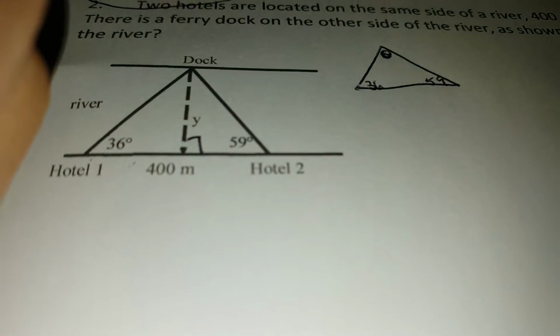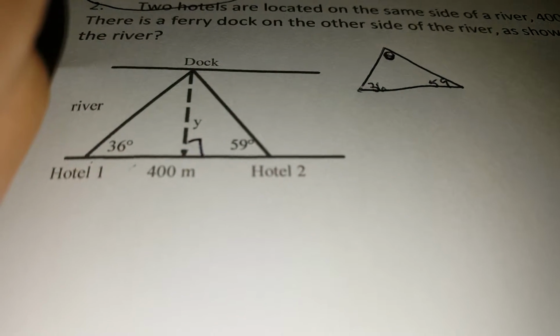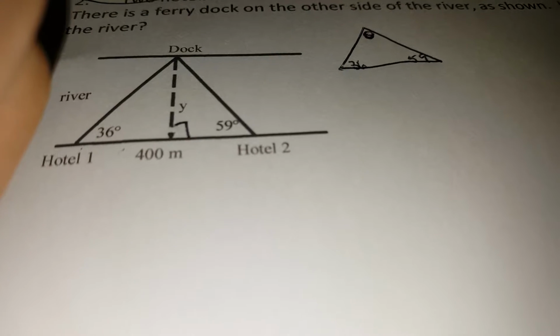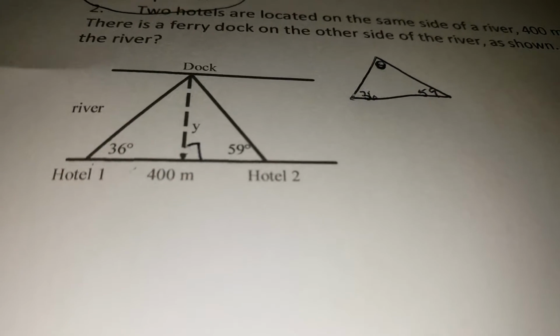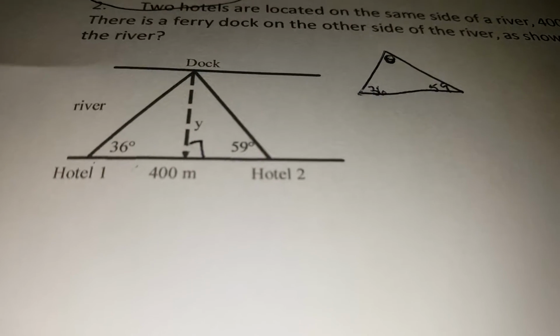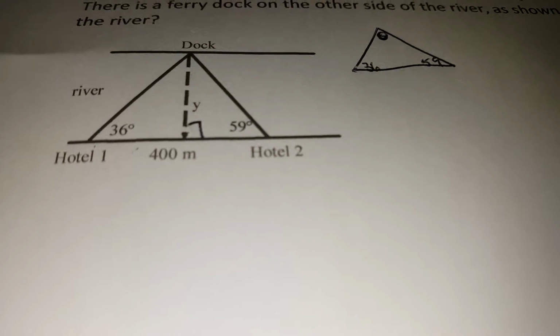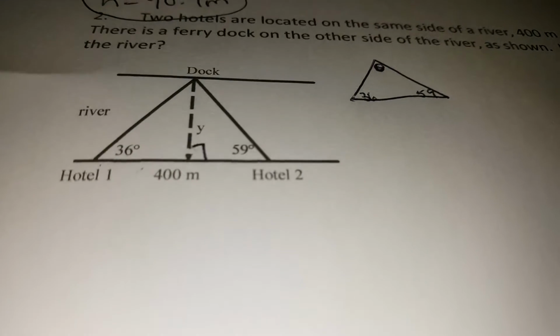Okay, the reason why I want to find theta is because if I was to just go and use a primary trig ratio to find y, I don't have enough information. I only have an angle. I don't have any other sides, so I can't use a primary trig ratio. So I'm going to need to use acute angles first, and then try and get any missing information, and then I can use a primary trig ratio.